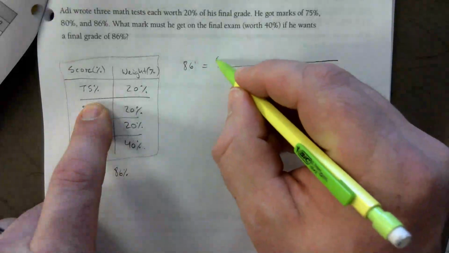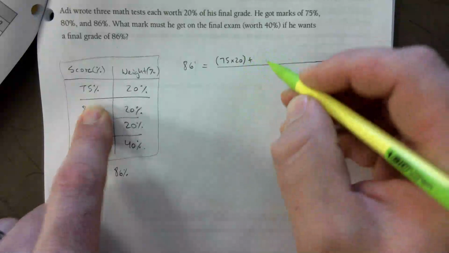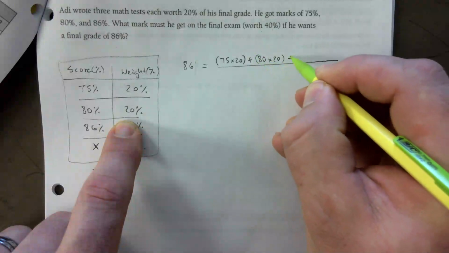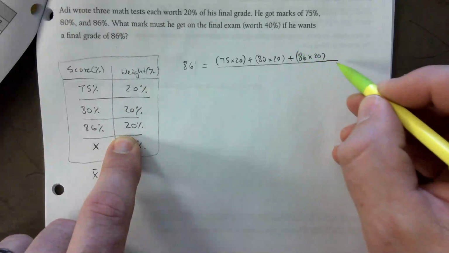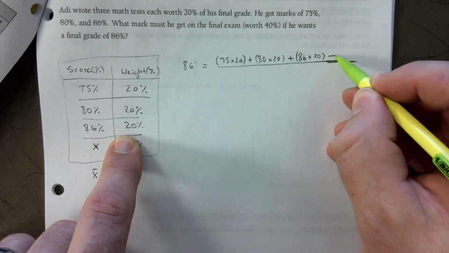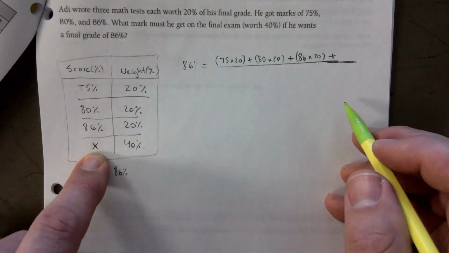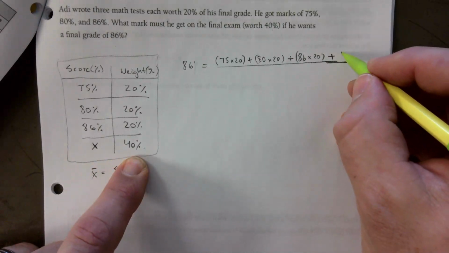So I'm just going to show here, it's 75 times 20 plus 80 times 20 plus 86 times 20, but hold it, right? Plus, what's that last category? When you multiply x and 40, what do you get? 40x.